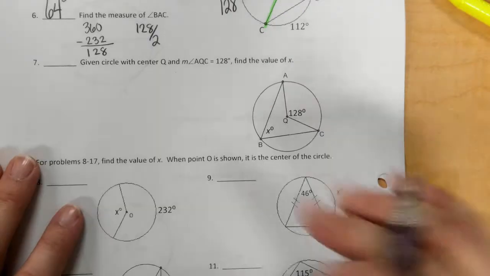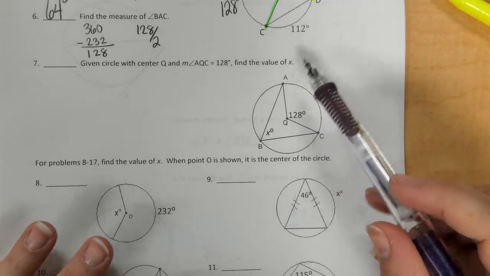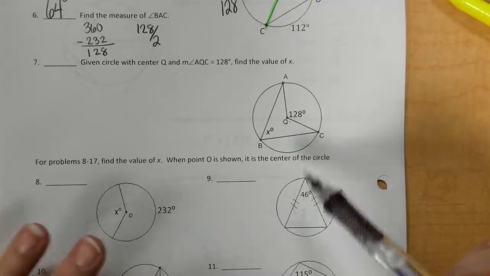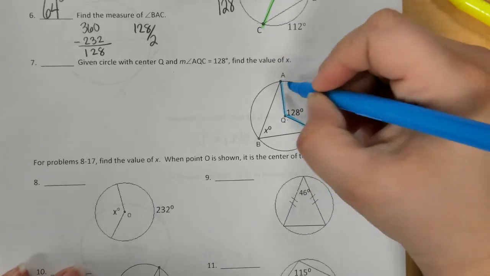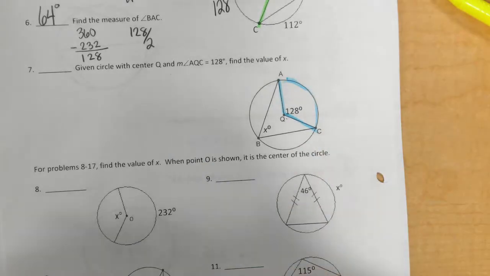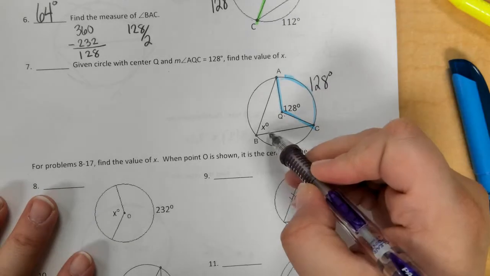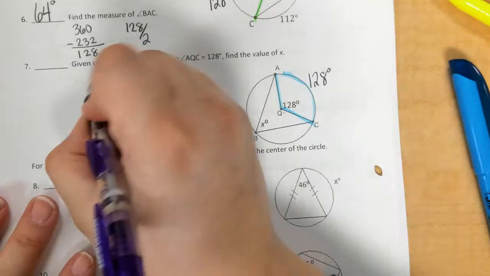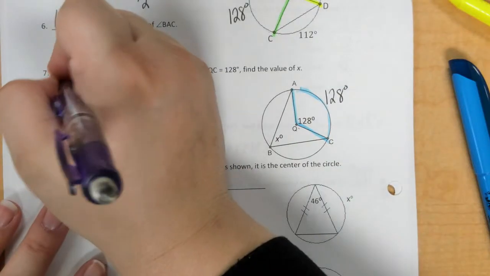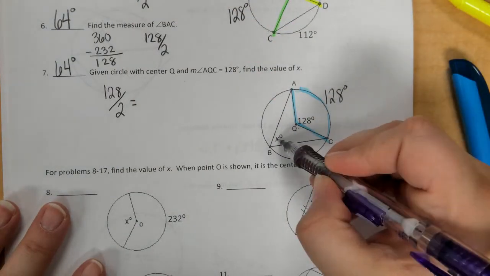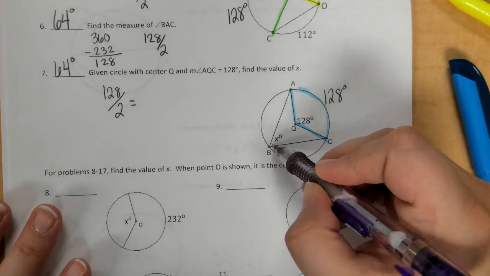Okay, in number 7, it says, given circle with center Q, the measure of angle AQC is 128 degrees. So this right here is my central angle. My arc is the same if it's a central angle. But if I'm trying to find my angle measurement, I take half of the 128. And that would be 64 degrees. So this angle is 64 because it is half of its arc. And this is an inscribed angle.